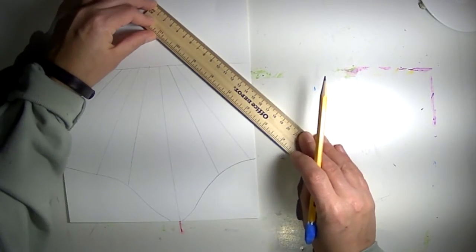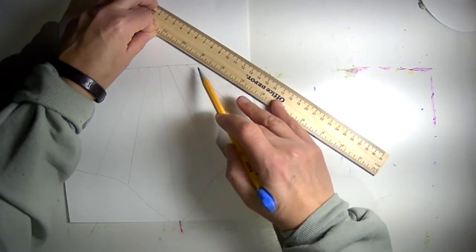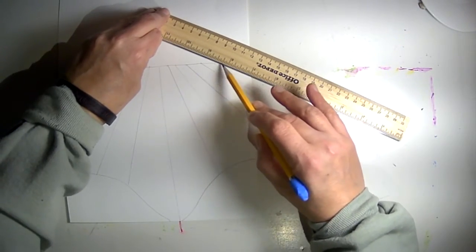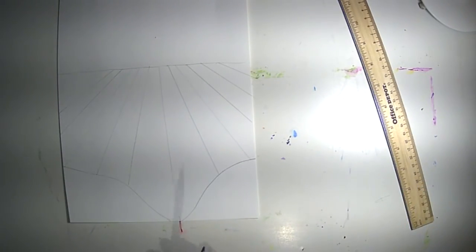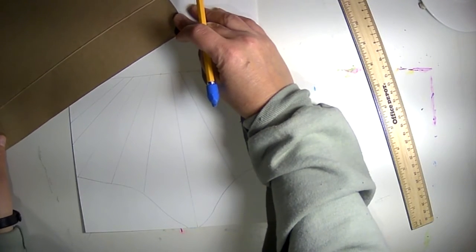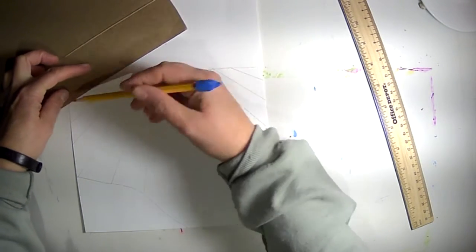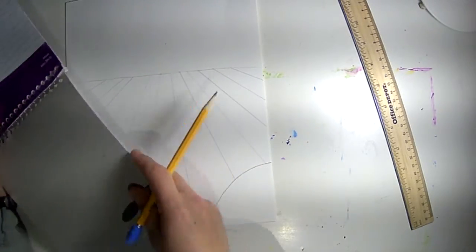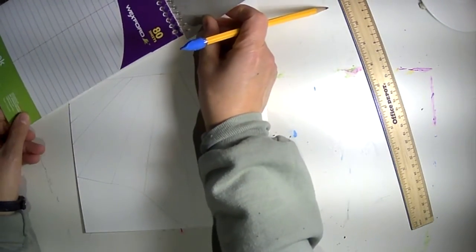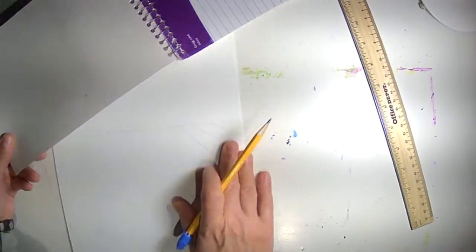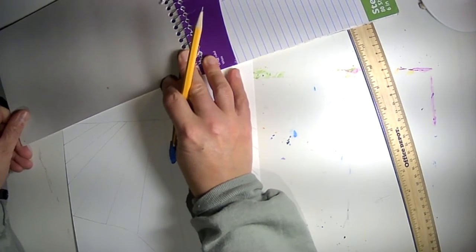Another line, always finding this point and moving my ruler or straight edge over. If you do not have a ruler, once again, you can just use a straight edge on a piece of cardboard or a notebook or a book. I can use this cardboard. I could also take this notebook and use the straight edge. Simple. Just try to find the straight part of the notebook. So you can make do.